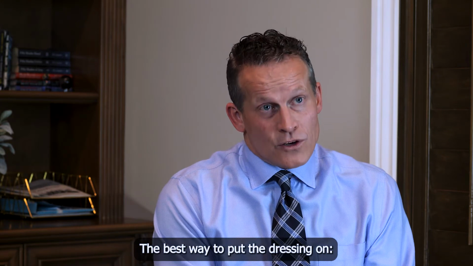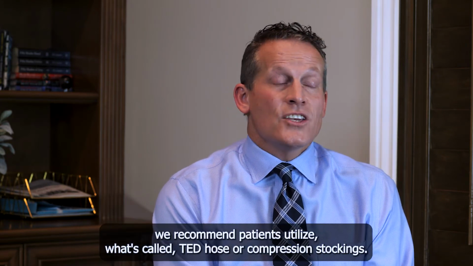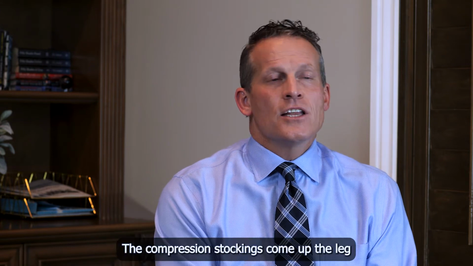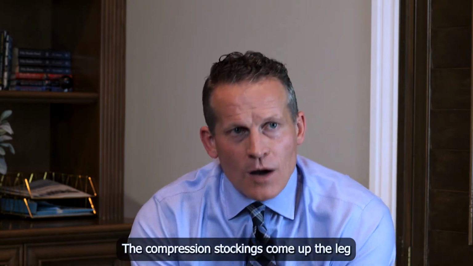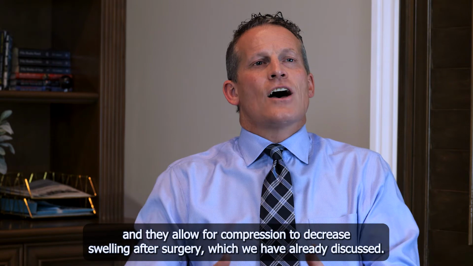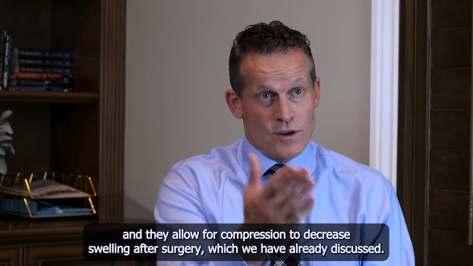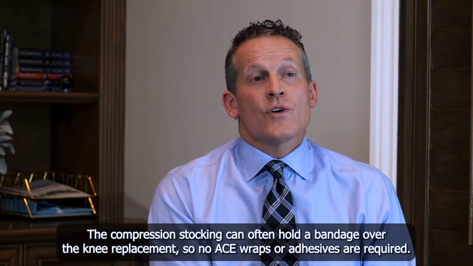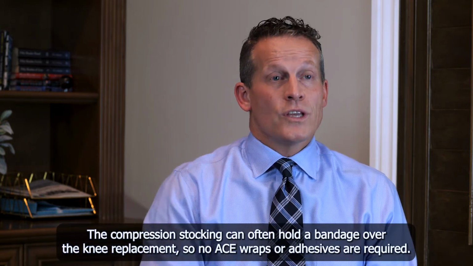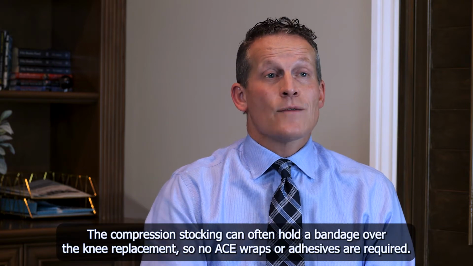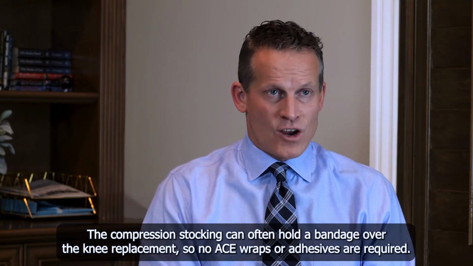The best way to put the dressing on, we recommend patients utilize what's called TED hose or compression stockings. The compression stockings come up the leg and they allow for compression to decrease swelling after surgery, which we have already discussed. The compression stocking can often hold a bandage over the knee replacement, so no ACE wraps or adhesives are required.